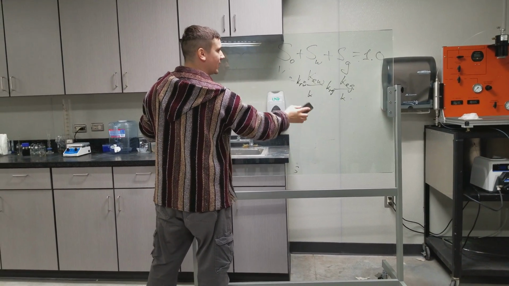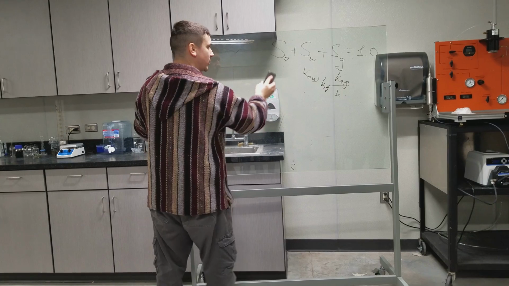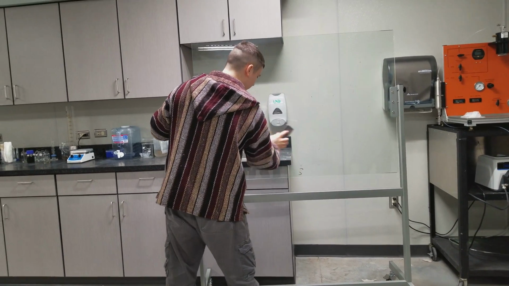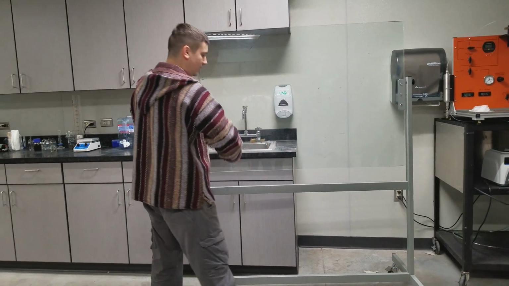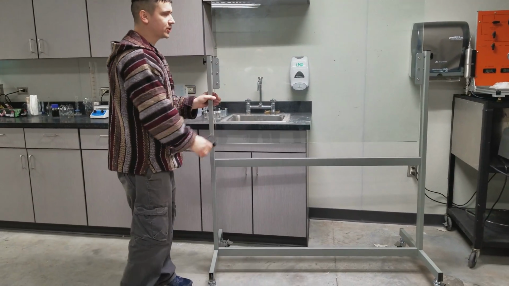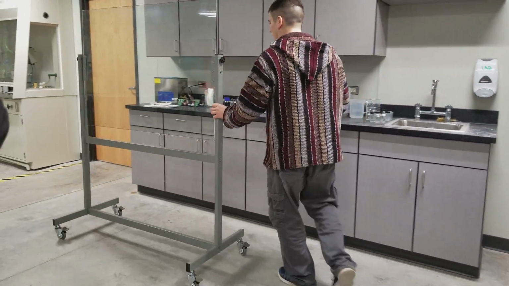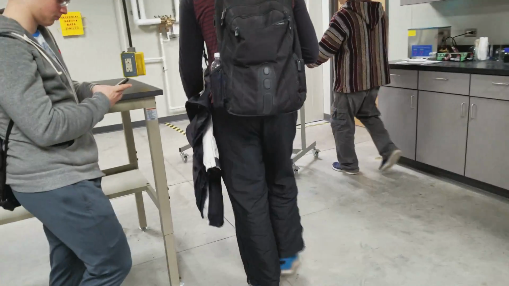Should we talk about API gravity first? Saturation, yes, okay. Since we already started talking about saturation, see how you're going to be needing saturations for this experiment. Now, how do you calculate saturation? How do you measure it? Saturation is another experiment in this lab class.